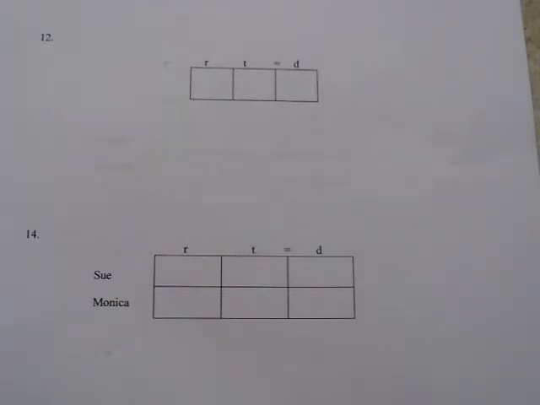Okay, let's start with number 12. 12 says, a train is traveling 62 miles per hour and has to go 372 miles. How long will it take the train to make the trip? This is a very simple equation. You use your equation of rate times time equals distance to figure this out.